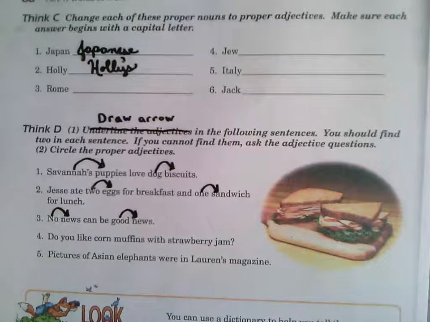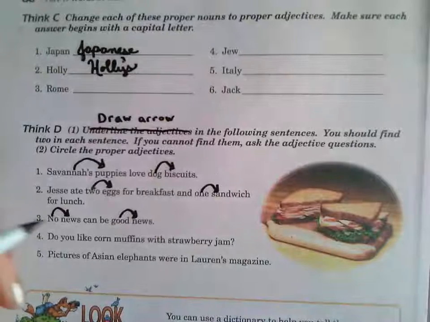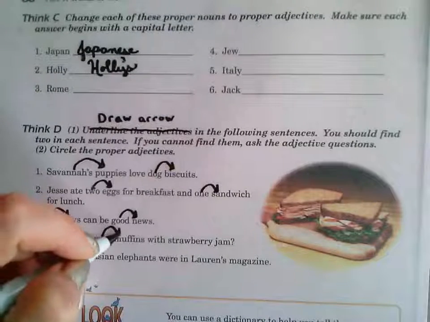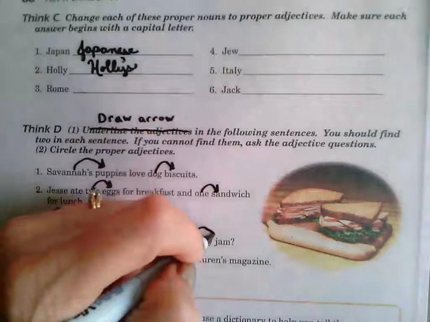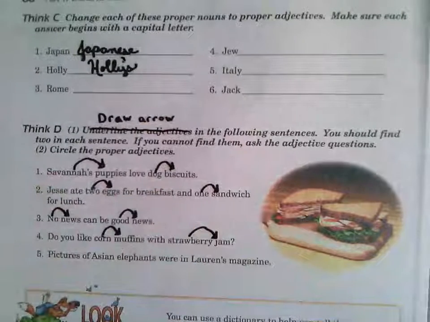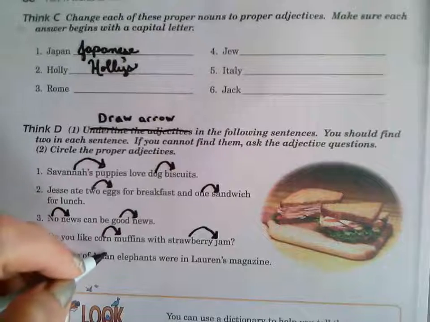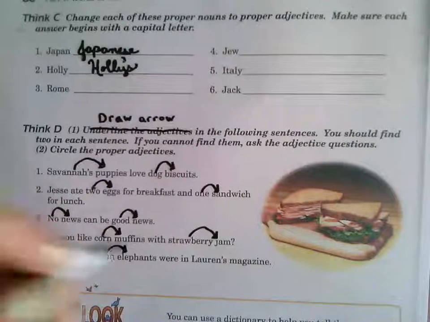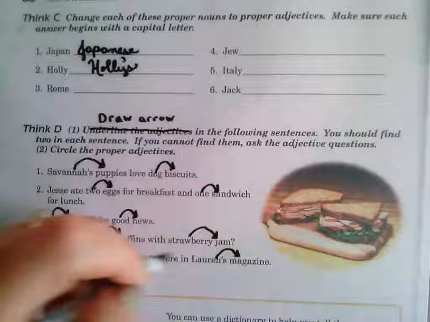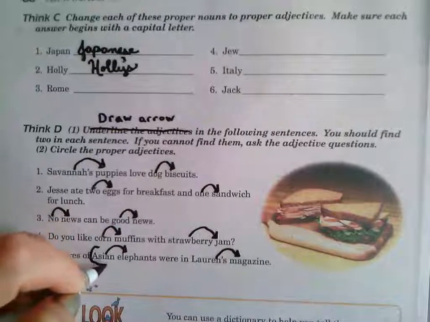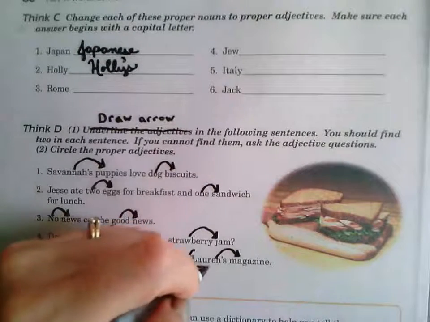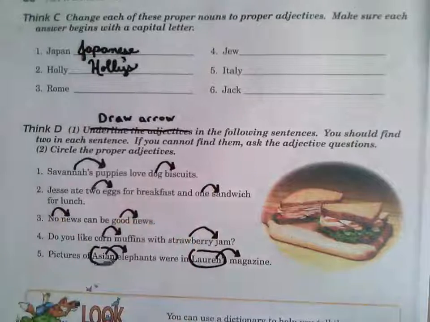Number 4, do you like corn muffins with strawberry jam? What kind of muffins? Corn muffins. What kind of jam? Strawberry jam. Pictures of Asian elephants were in Lauren's magazine. What kind of elephants? Asian. Whose magazine? Lauren's. And these 2, Asian and Lauren's, are both proper adjectives. So we circle those.